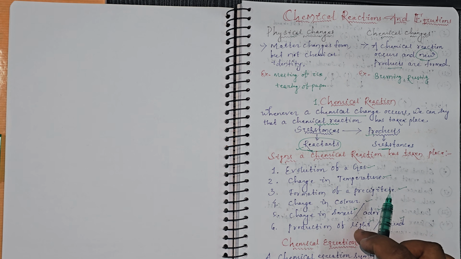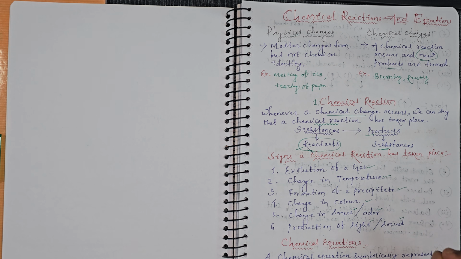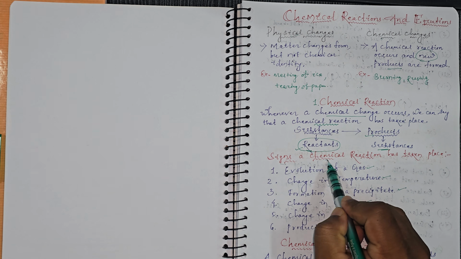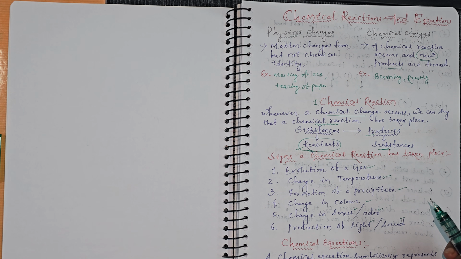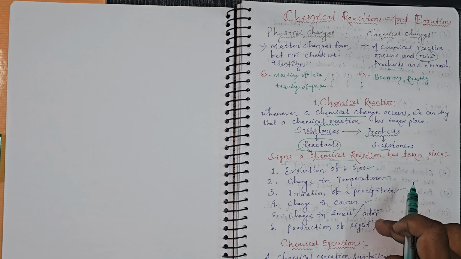If any one of these occurs during a reaction, that is an indication of a chemical reaction. I hope this is clear.